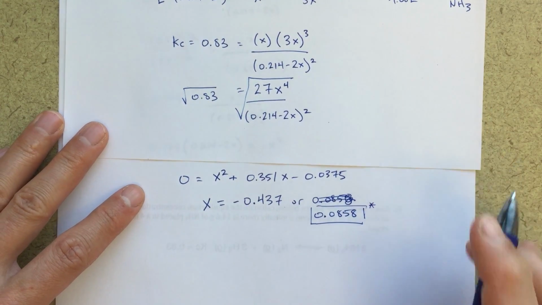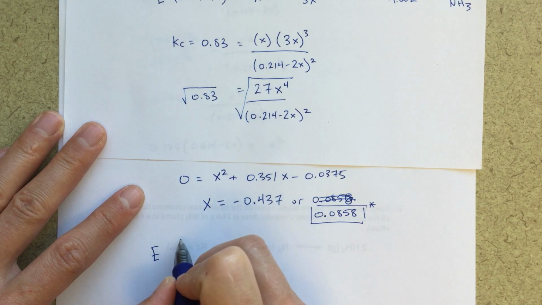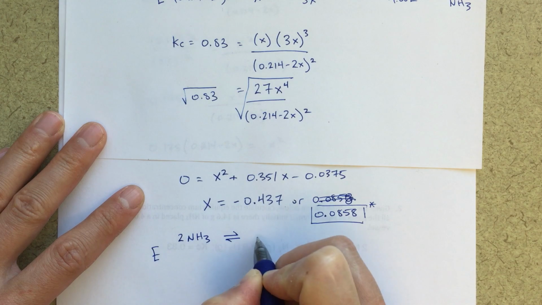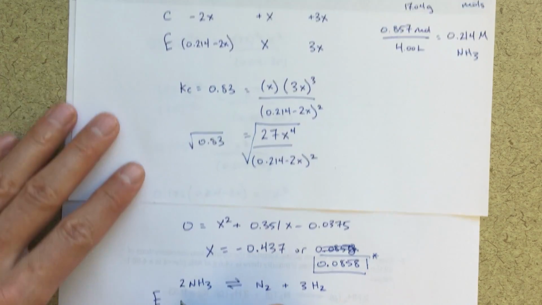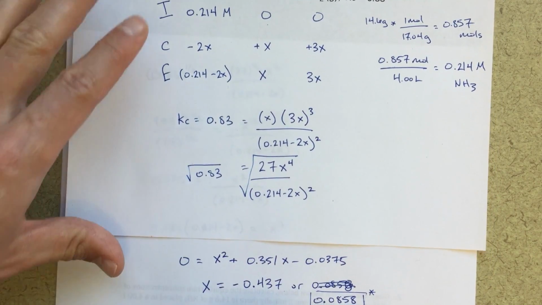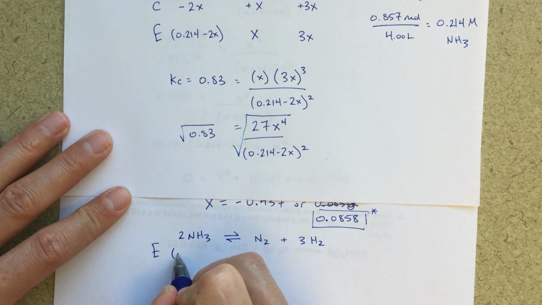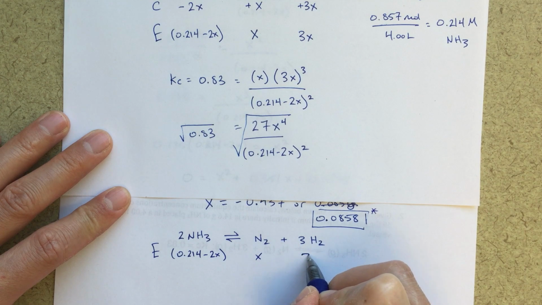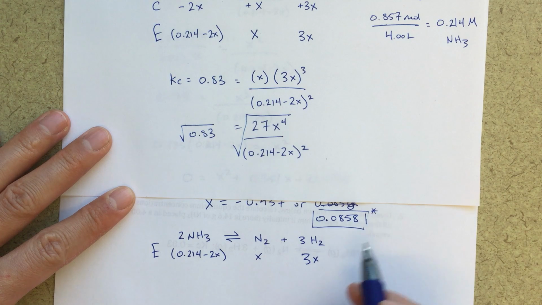We're almost there. So what I'm going to do here is rewrite my equilibrium line from above. 2NH3 is in equilibrium with N2 plus 3H2, and my term here at equilibrium, let's see if I can squish this down, is going to be 0.214 minus 2x. This is going to be x, and this is going to be 3x. So if this is my x value, 0.0858, I can use that to solve for those equilibrium concentrations.